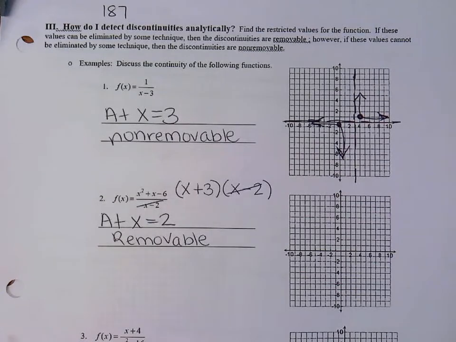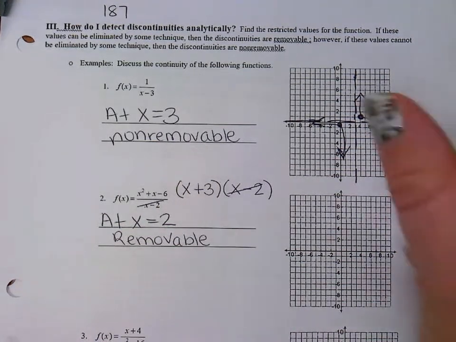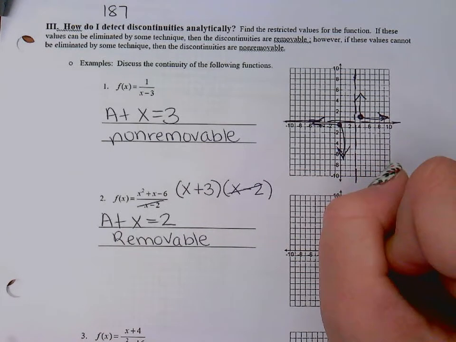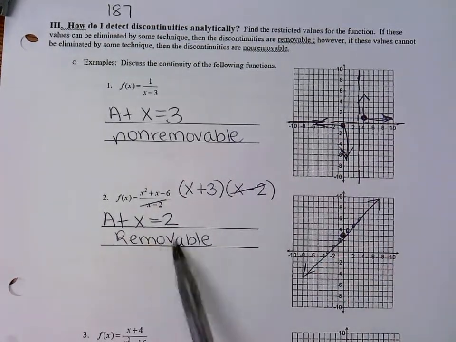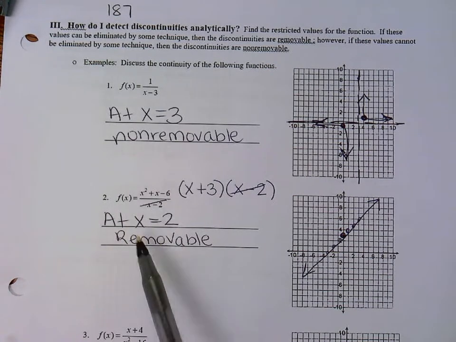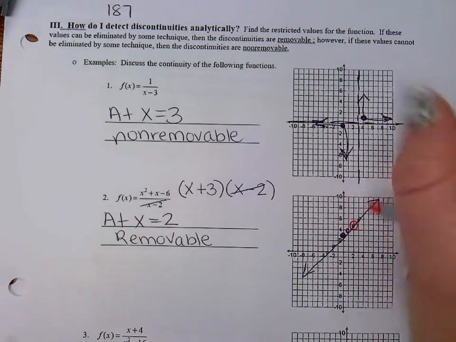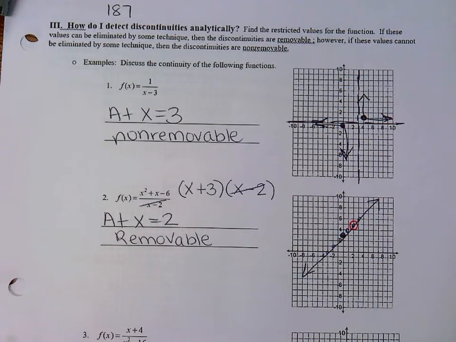If I was going to graph this function, it's just a linear function now, right? y equals x plus 3. It would start at 3 on the y-axis, and it would just go up 1 over 1 as a line. I need to put in that the removable discontinuity is going to be a hole. It looks like the value is at (2, 5). That's a hole right there. I should have marked it first, but (2, 5) is a hole, but it's removable. I could just tell someone, hey, at 2, put a dot at 5, and it would make the graph continuous.